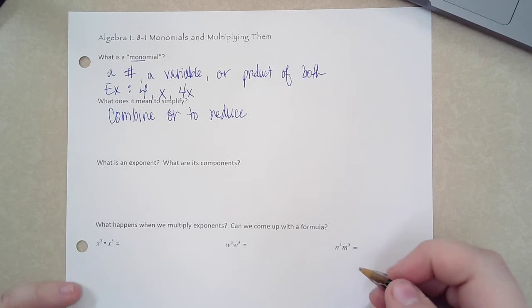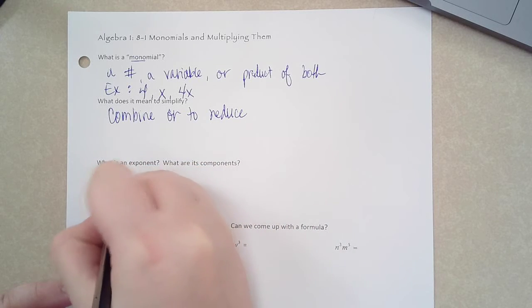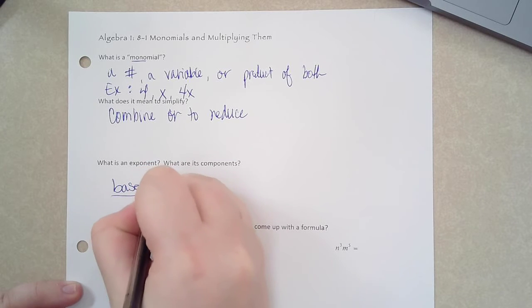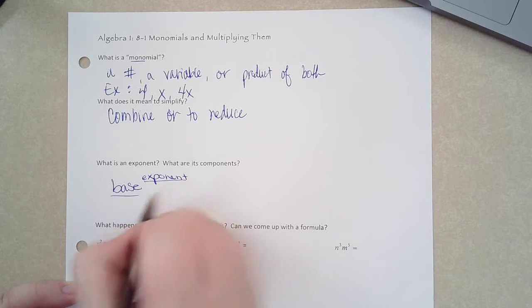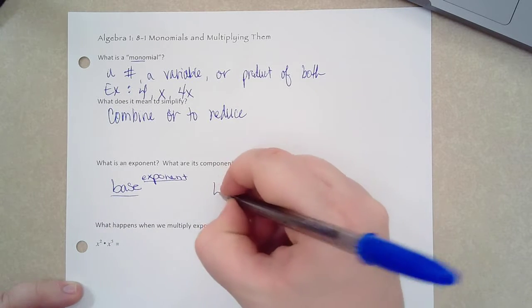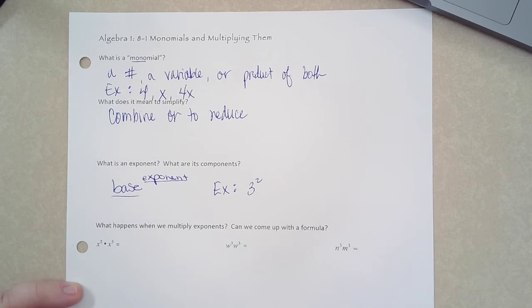Who remembers what an exponent is? An exponent is something that looks like this. It is the idea that we have a base raised to a number. The two components are the base itself and the exponent itself. An example of this looks like 3 to the 2.